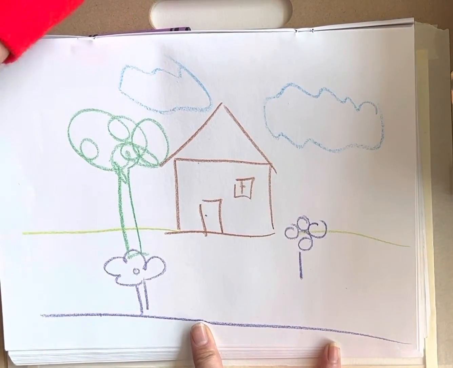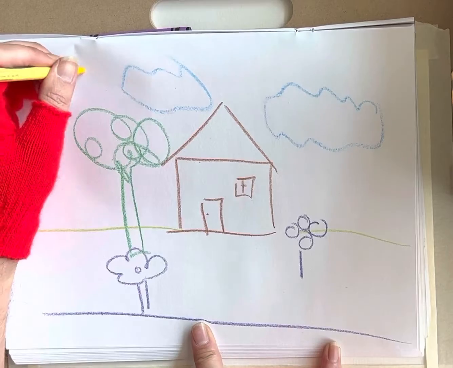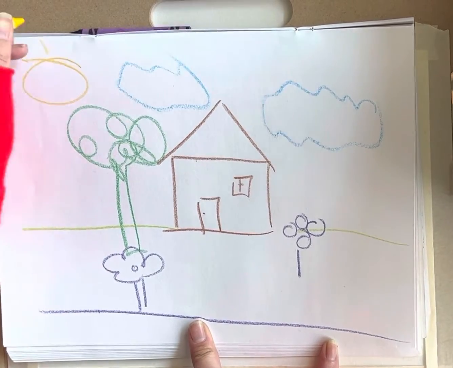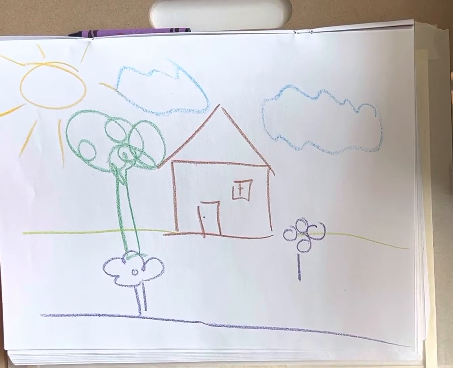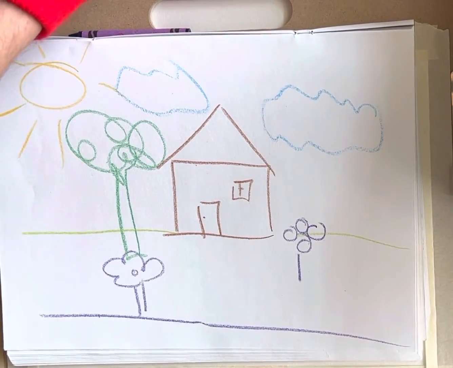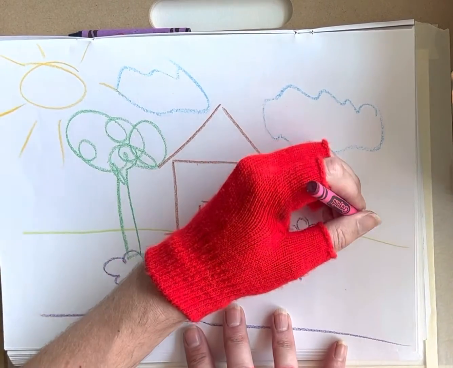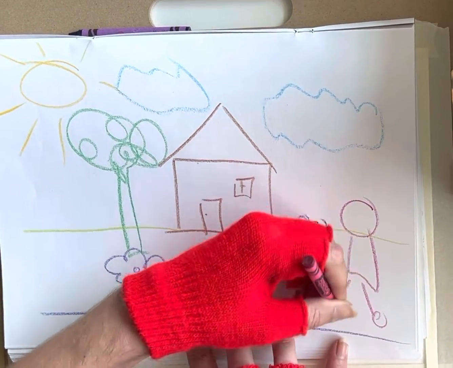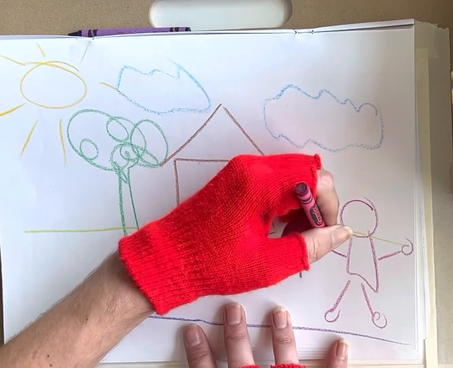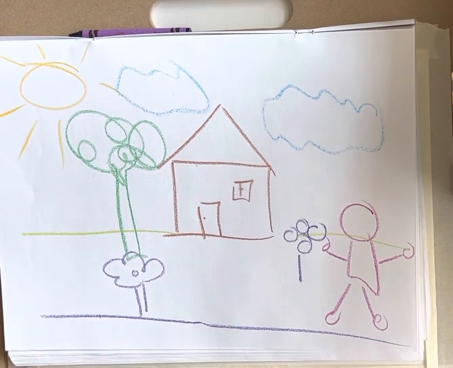And where's your sun at? We got to put a sun up in there, so let's put a sun right there. And that's kind of a general kid's drawing, right? Maybe you put a person. We got to put a person here. Let's say it's mommy or daddy. Somebody right there. Okay, that's your typical kid's drawing right there.